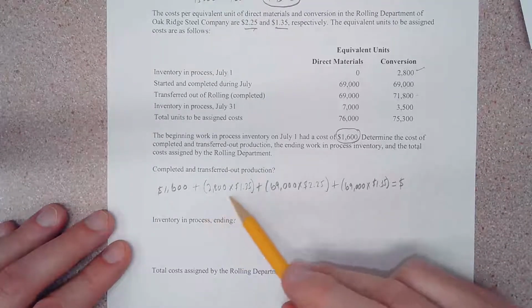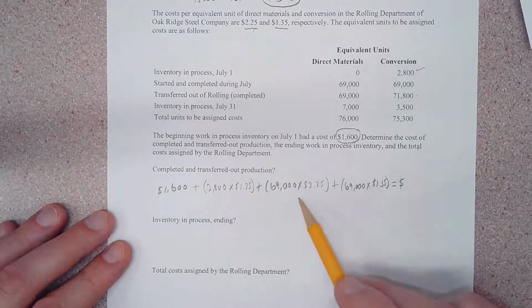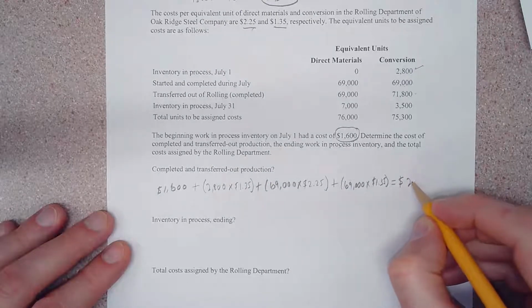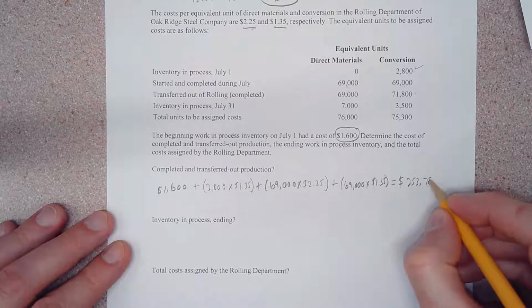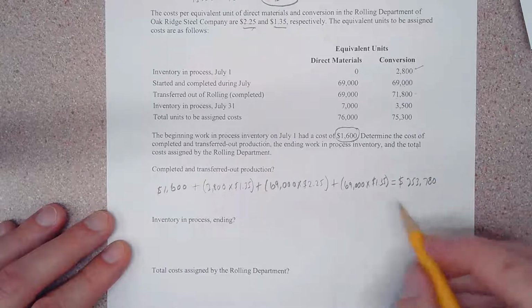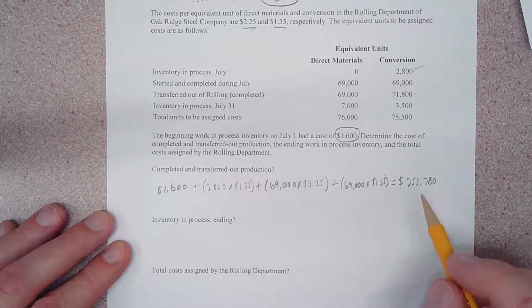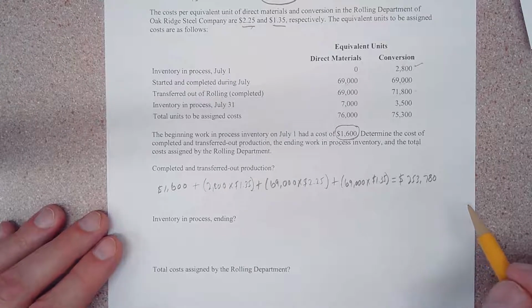But I believe if we add the $1,600 plus this, plus this, and plus this, we will come up with a grand total of $253,780 completed and transferred out of the rolling department during the month of July.